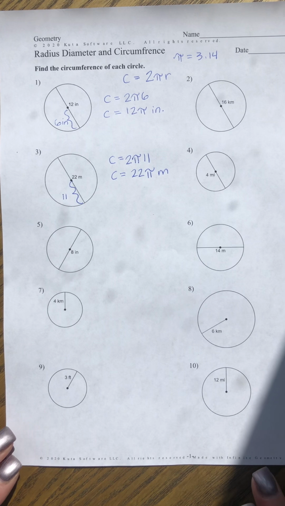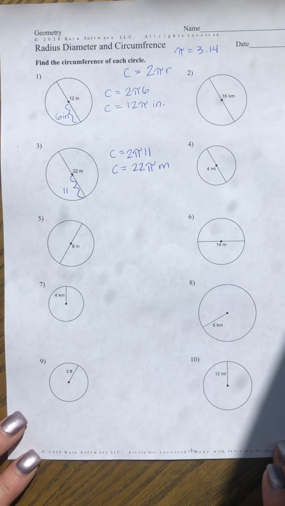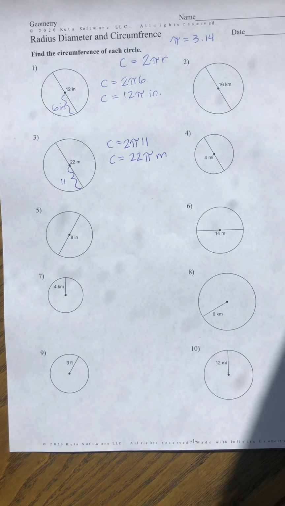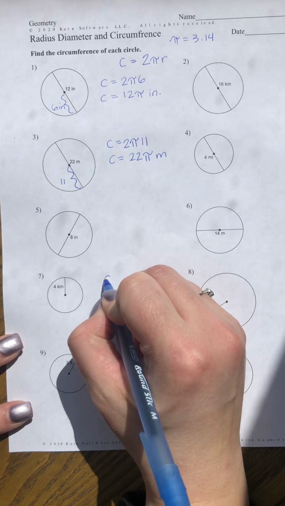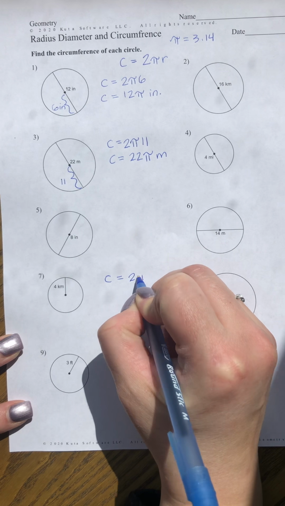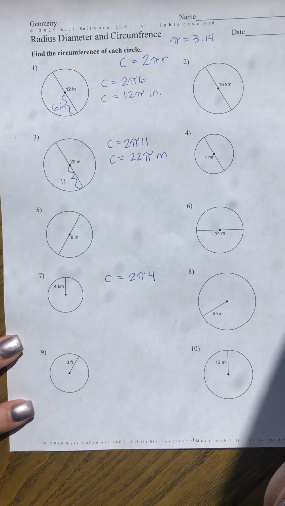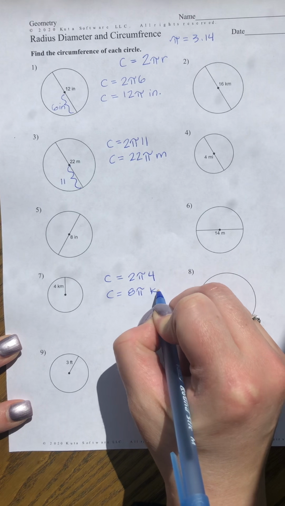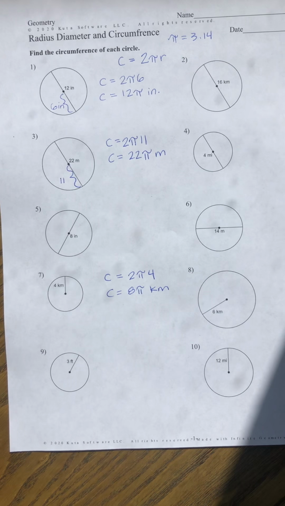Going down to problems at the bottom, we're already given our radius, so it's actually less work. Circumference equals 2 pi times 4. So our circumference is 8 pi kilometers. So that's how you do the front of the very first assignment.